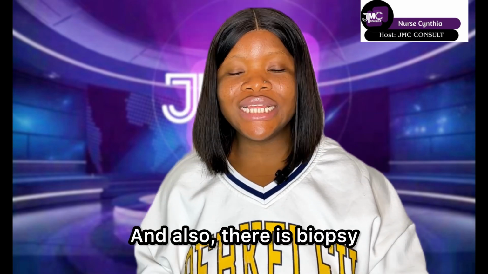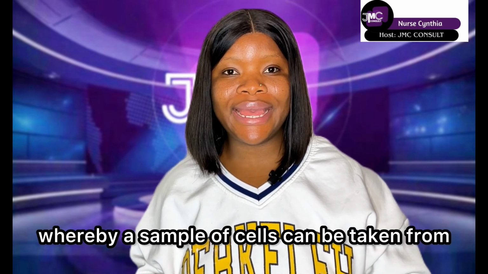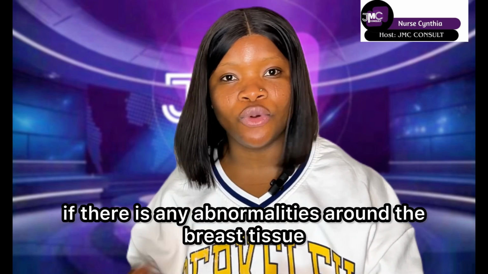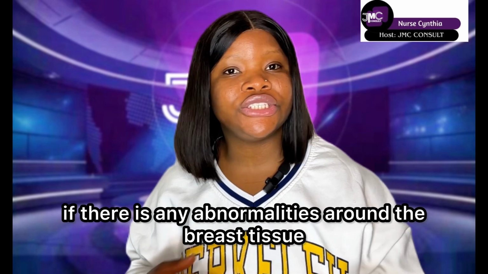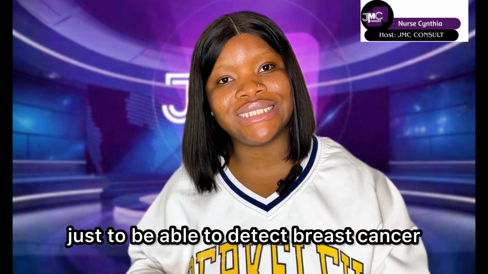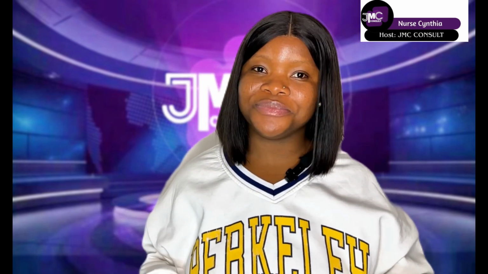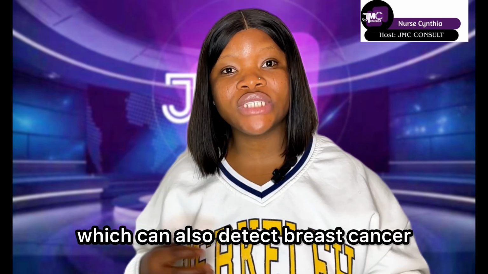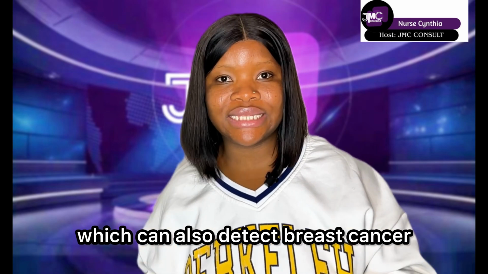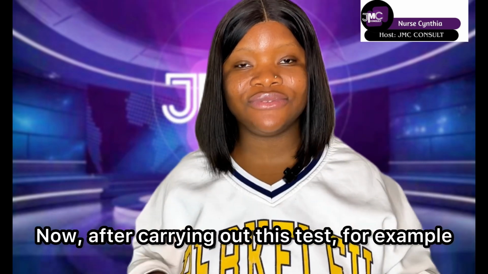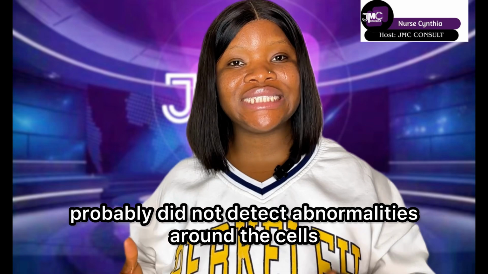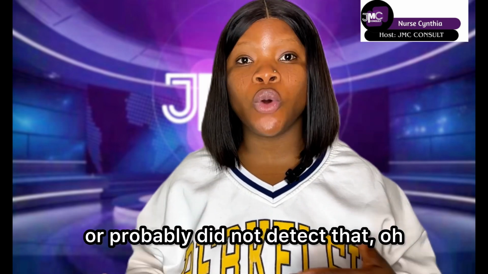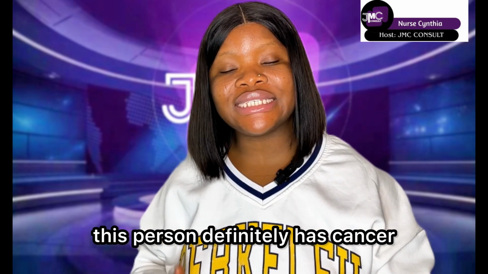And also, there is biopsy, whereby a sample of cells can be taken from the breast to know if there's any abnormalities around the breast tissue, just to be able to detect breast cancer. And then, lastly, there is predictive genetic test, which can also detect breast cancer. Now, after carrying out this test, for example, probably they now detect an abnormality around the cells, or probably they now detect that, oh, this person definitely has cancer.